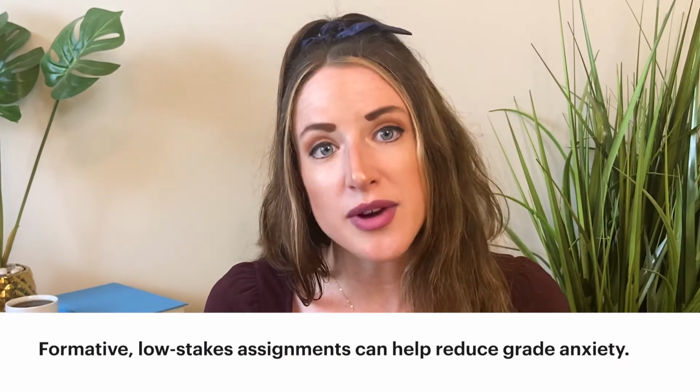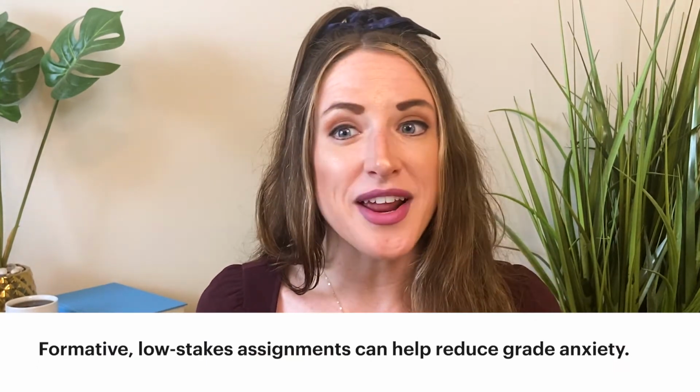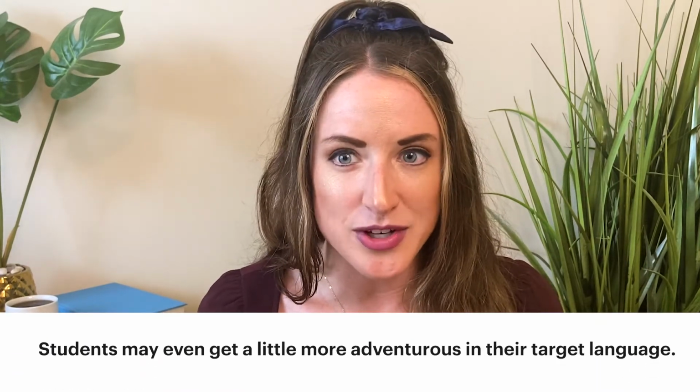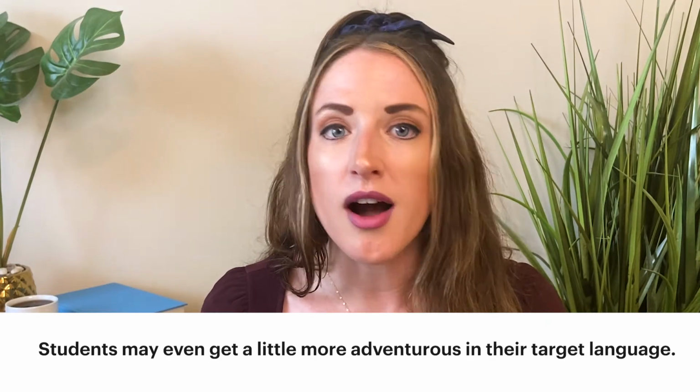And you can do this for exams too by having a practice exam before the actual exam. Now, formative low-stakes assignments like this that are graded for completion only can really help reduce student grade anxiety, which can in turn promote a culture of joy in the language learning process. And here is my absolute favorite thing about this tip. Doing this might even encourage your students to get a little more adventurous with the target language. For example, they're more likely to try out complex grammar and new vocabulary, which makes them more likely to have errors because they're not worried that by trying something more adventurous, they might get docked points.